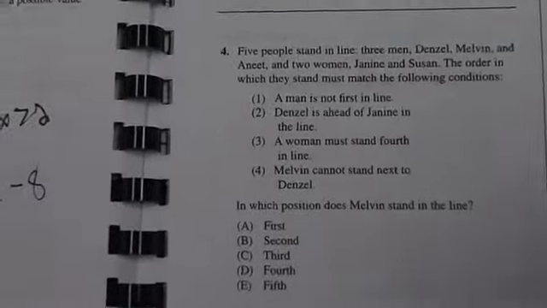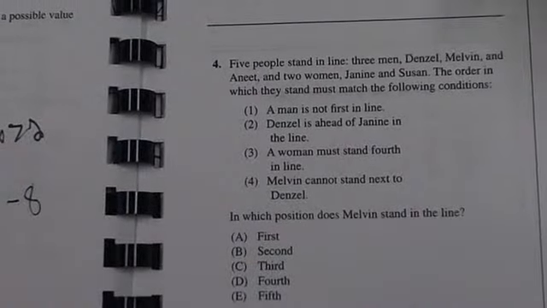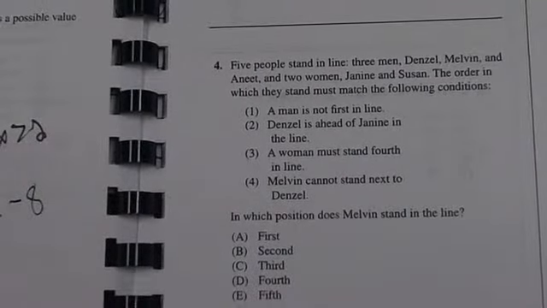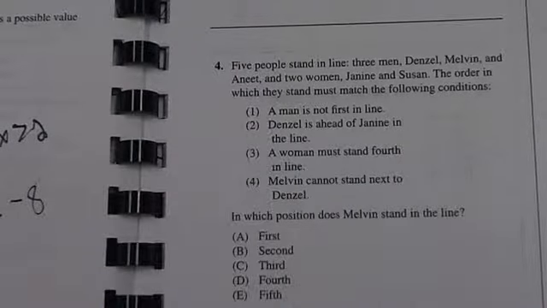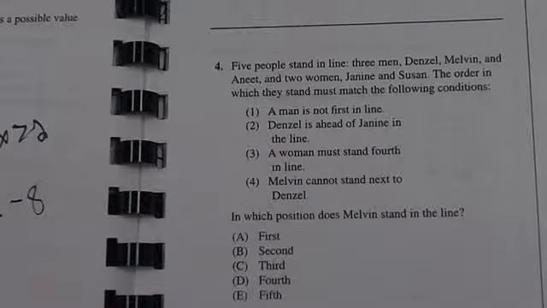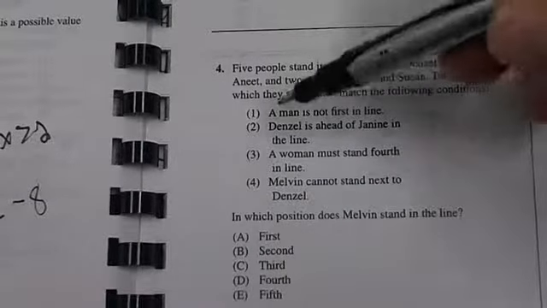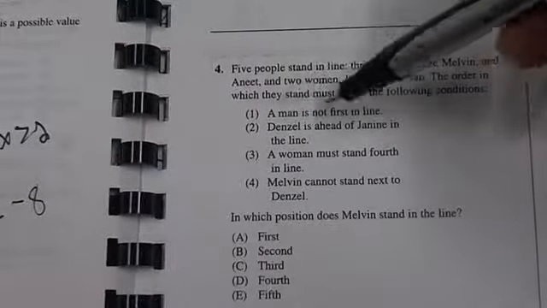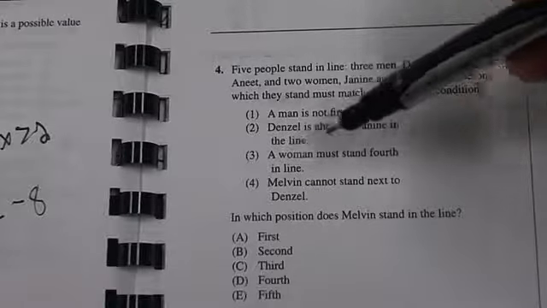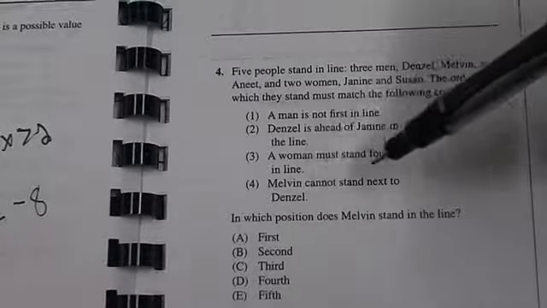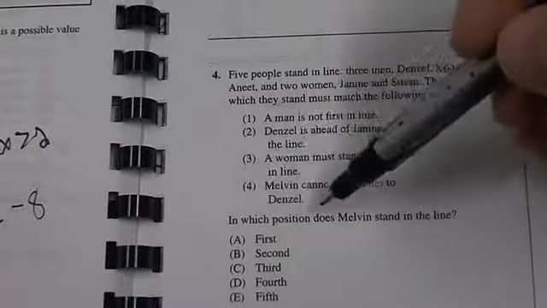All right, number 4. Five people stand in line: 3 men, Denzel, Melvin, and Anit, and 2 women, Janine and Susan. The order in which they must stand is the following: a man is not first in line. Denzel is ahead of Janine in the line. A woman must stand fourth in line. Melvin cannot stand next to Denzel. So which position does Melvin stand?